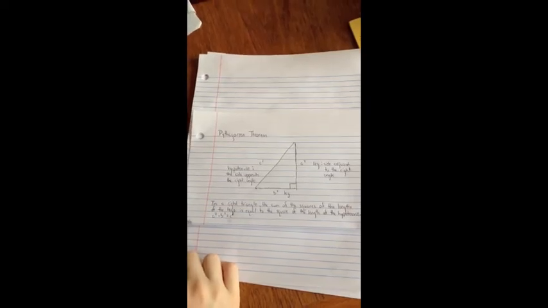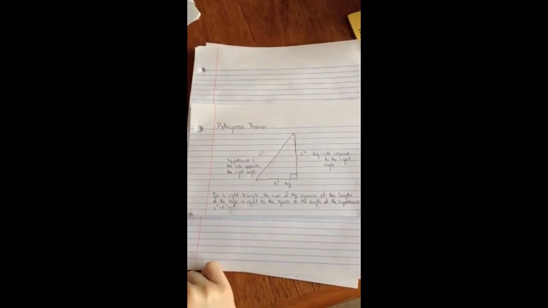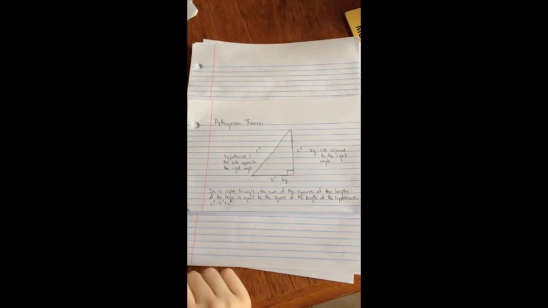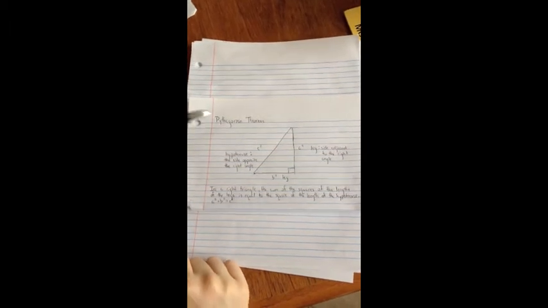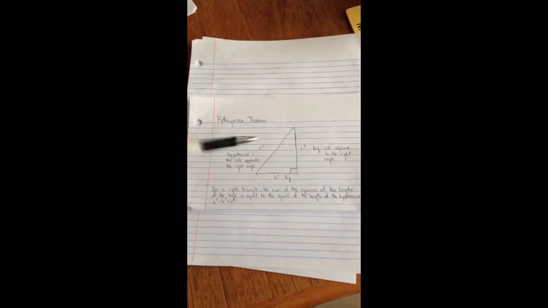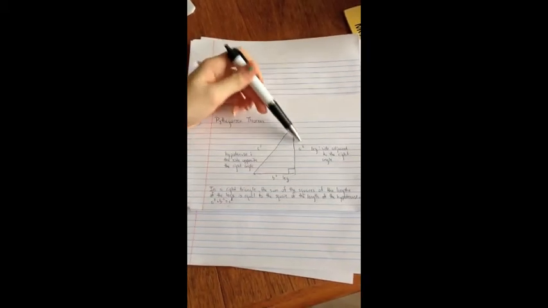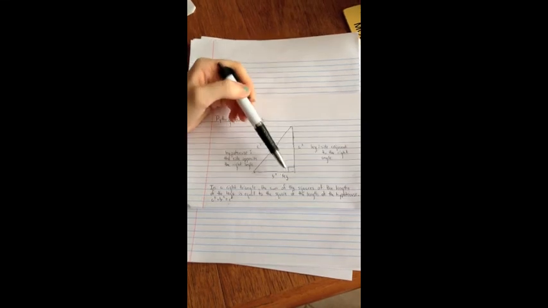The Pythagorean Theorem states that in a right triangle, the sum of the squares of the lengths of the legs is equal to the square of the length of the hypotenuse, which is represented by a squared plus b squared equals c squared. C is the longest side, or the hypotenuse, which is the side opposite the right angle. And the legs, a and b, are the sides adjacent to the right angle.